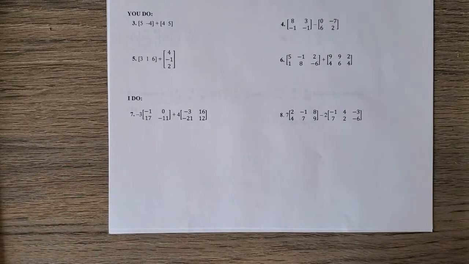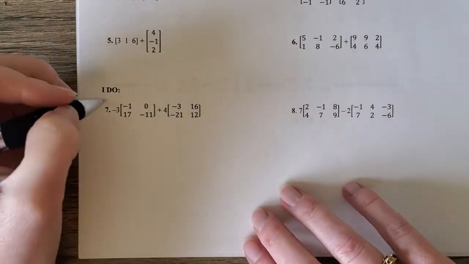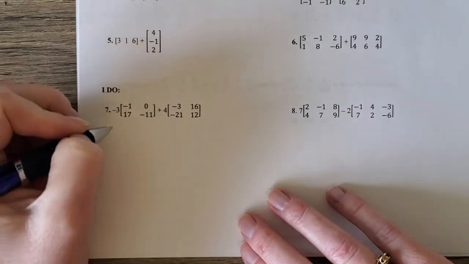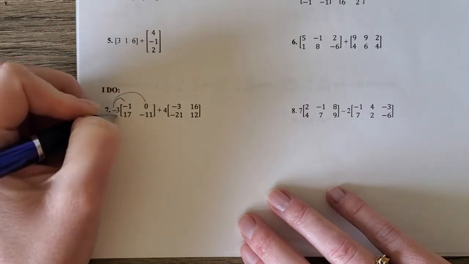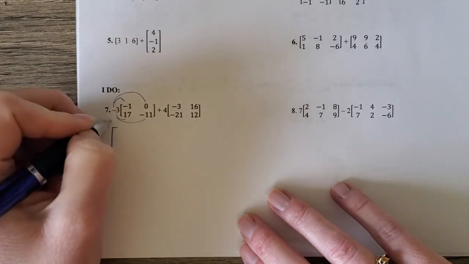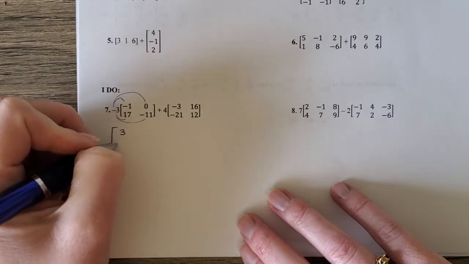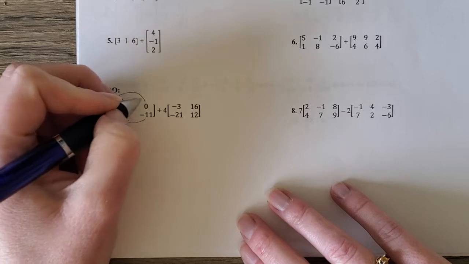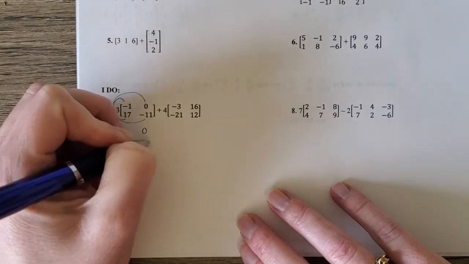And again, this is an I do. The reason why is now we're getting to multiplication, so we can look at what happens with multiplication. There's a multiplication in front. We're going to distribute that to every element inside the matrix. So negative 3 times negative 1 is 3. Negative 3 times 17 is negative 51. Negative 3 times 0 is 0. Negative 3 times negative 11 is positive 33.